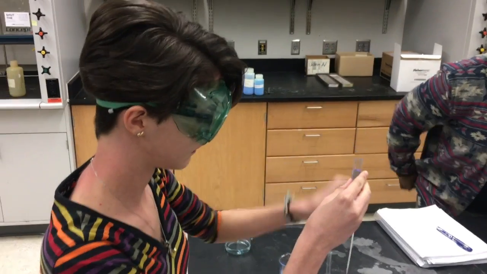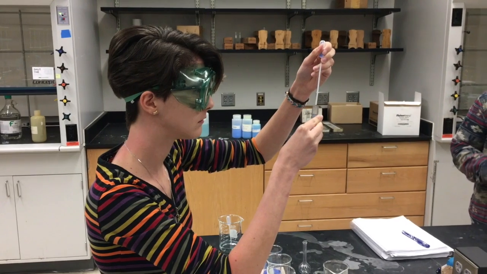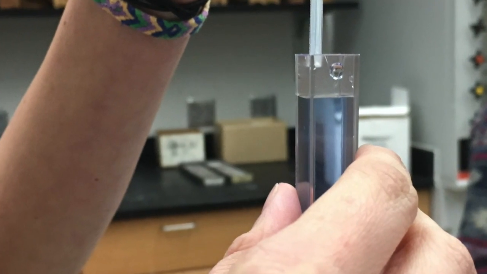Before using the spectrophotometer, it is important to fill each cuvette exactly to the line with your samples in order to get the best absorbance readings.